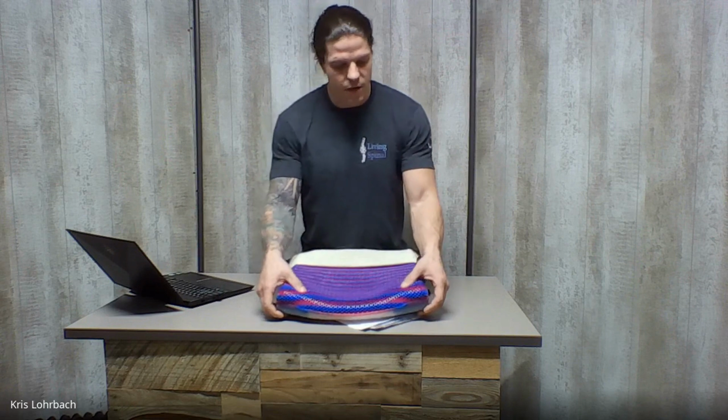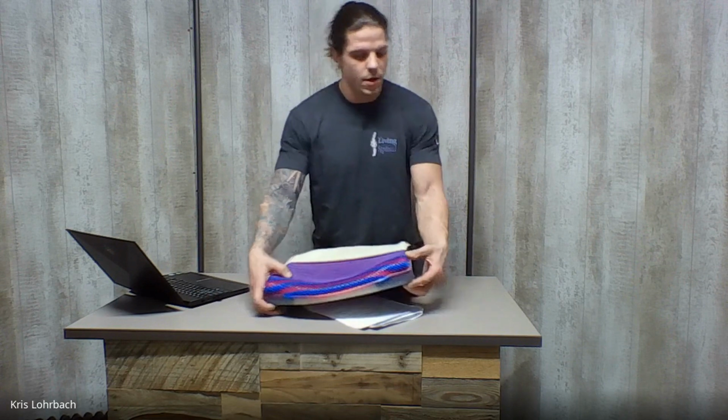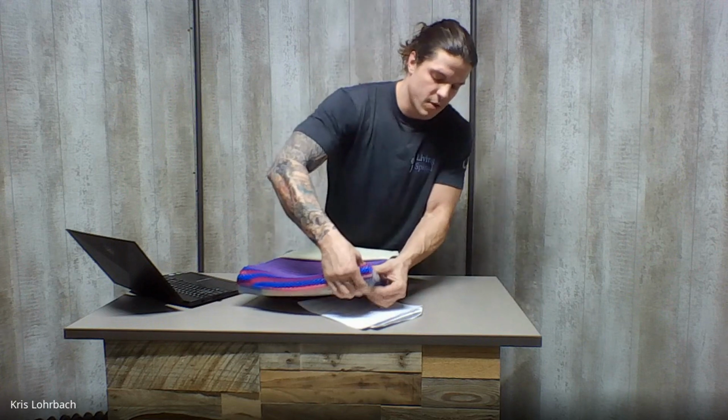So the different layers of honeycomb have different densities. This one is really easy to press, good at distributing pressure. The bottom one is really thick, which gives you lots of good support.